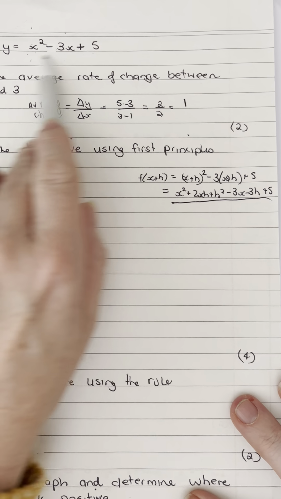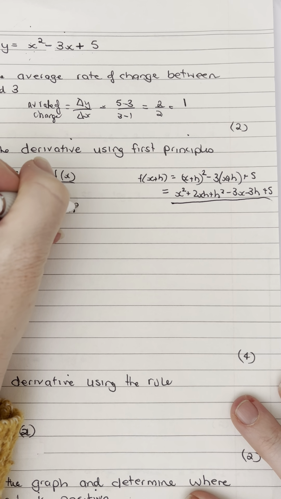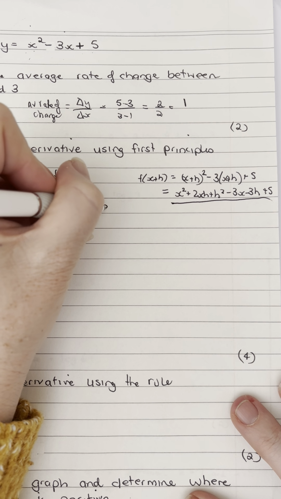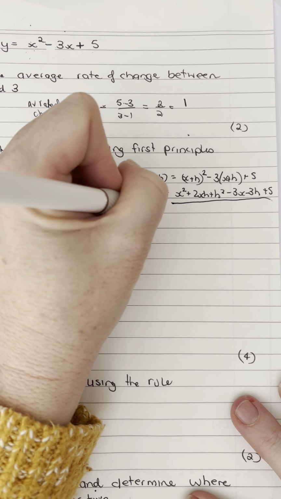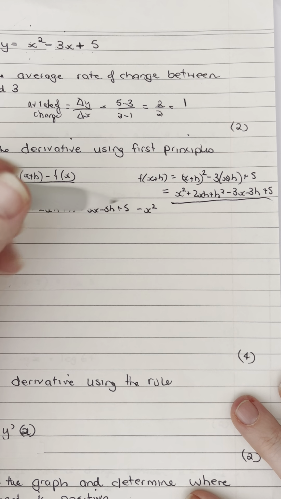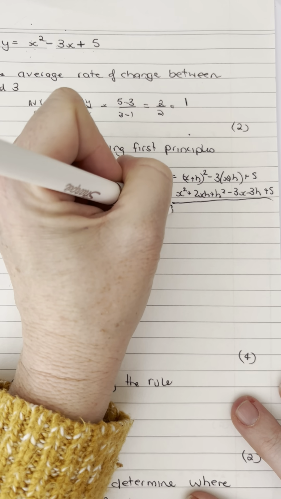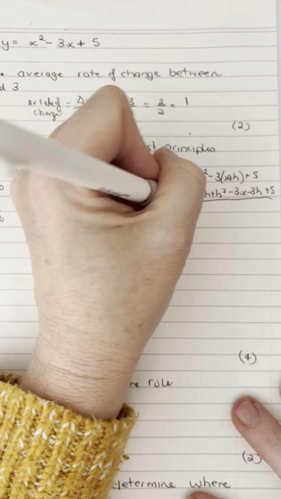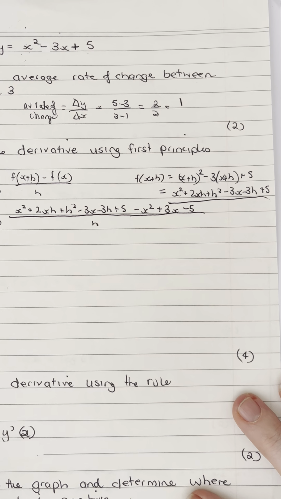The f of x is just going to be that part there. So we're going to have our x squared plus 2xh plus h squared minus 3x minus 3h plus 5. And then we're going to subtract the x squared. I could put it in brackets, but I'm going to do it in one step. So I'm subtracting the x squared, I'm subtracting a minus 3x, so that's the same as plus 3x, and I'm subtracting the 5, and that will be all over h.